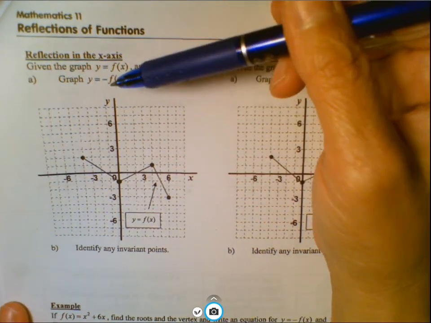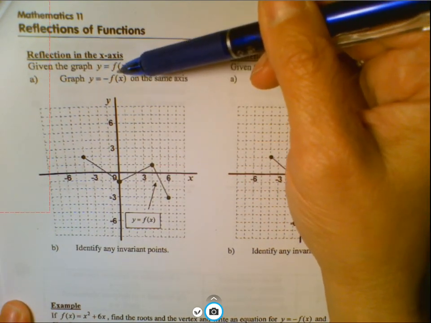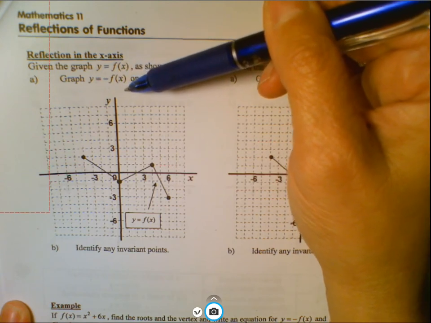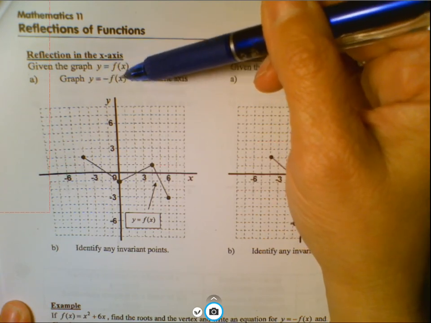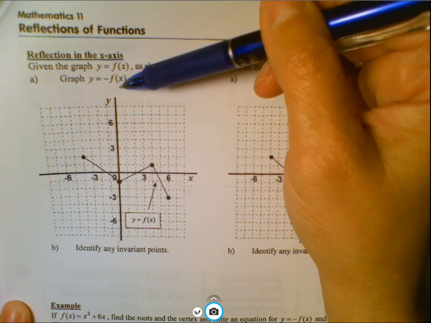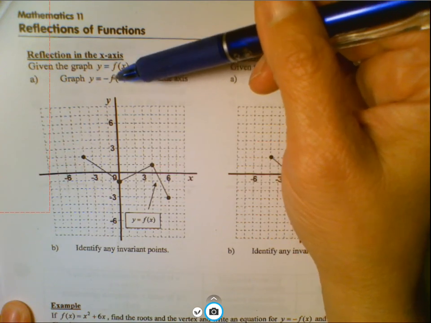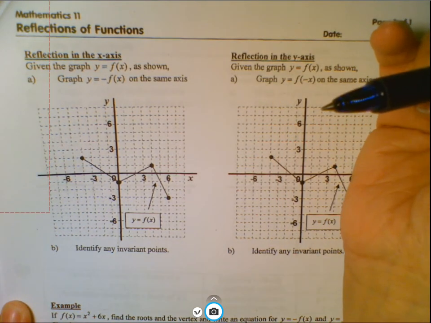Remember, x is your input, f of x is your output, also known as y. If we put a negative in front of y, essentially we are changing the sign of all of the y values, or in other words, we are multiplying all of the y values by -1.